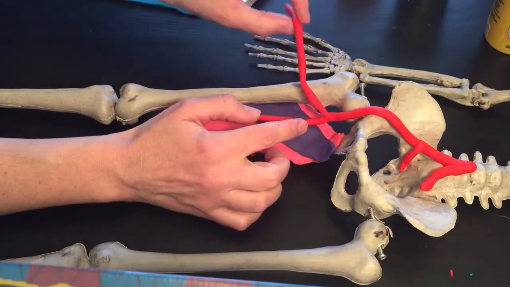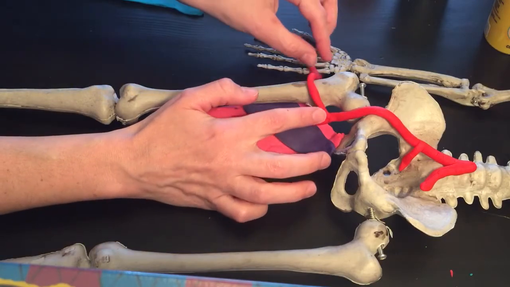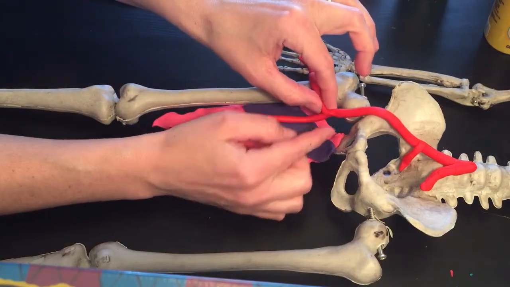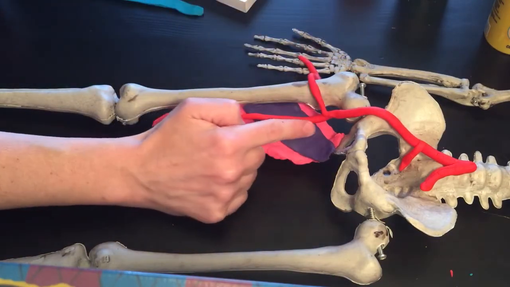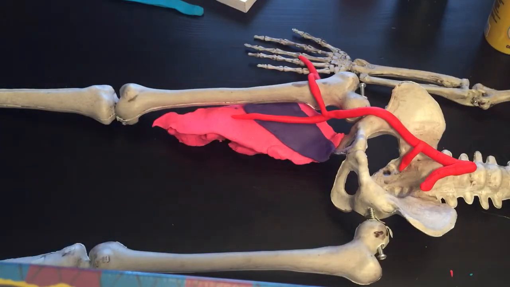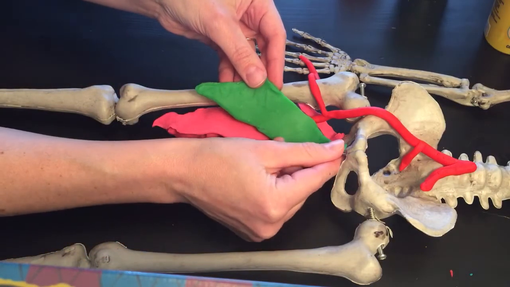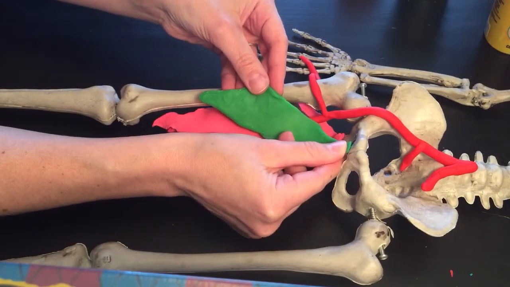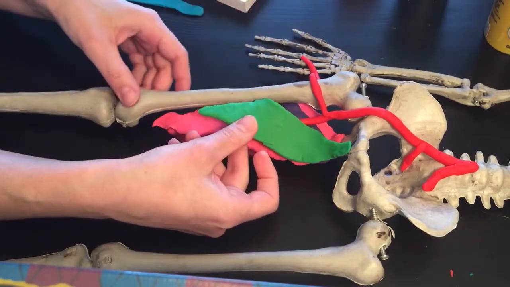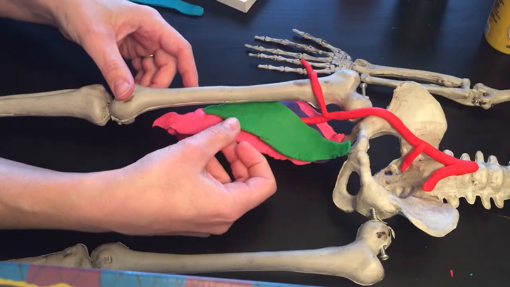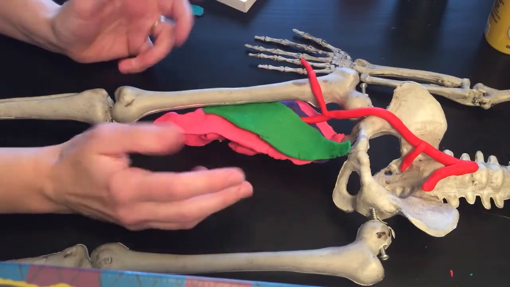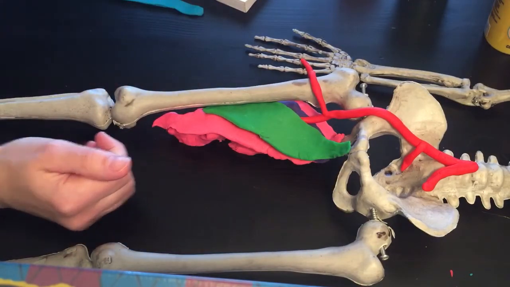We don't yet have structures in place to put the femoral artery where it goes, so I'm going to leave that off to the side for now. But the deep artery of the thigh is going to course over the surface of the adductor brevis. The next muscle we're going to add is the adductor longus. This one attaches quite anteriorly on the pubis, and then also posteriorly on the femur, another adductor muscle.